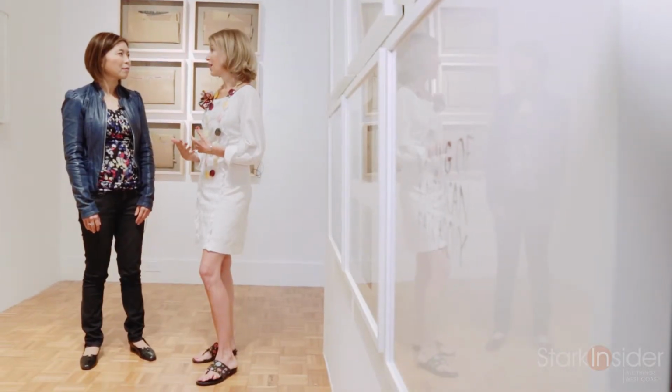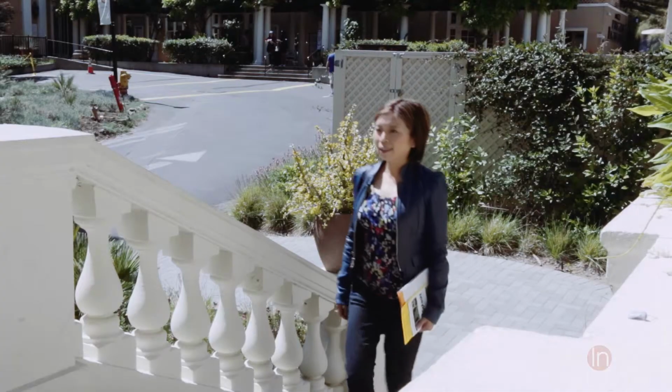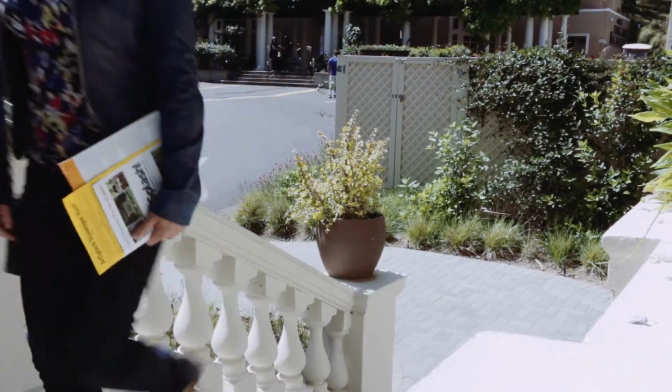And you're seeing the works on paper, but artists, writers, composers, musicians, dancers, they leave something behind to have a record of their time here.